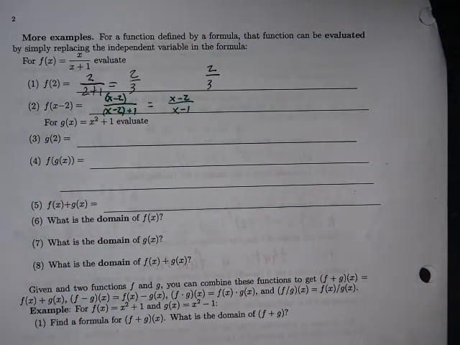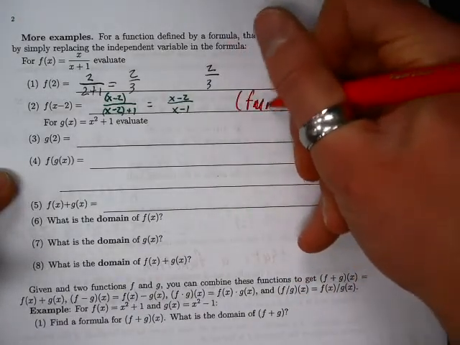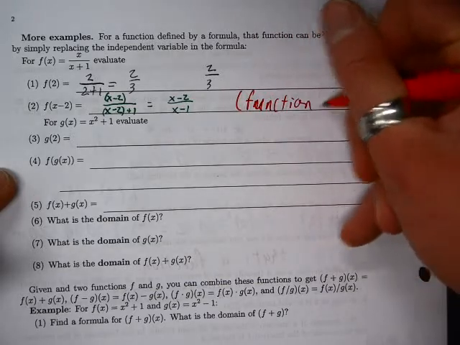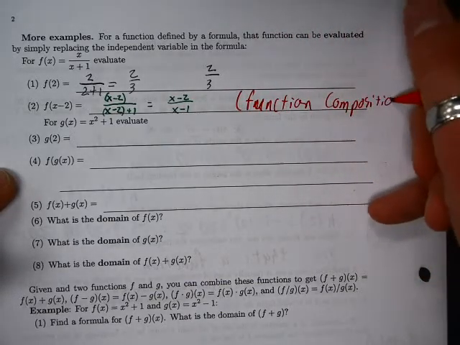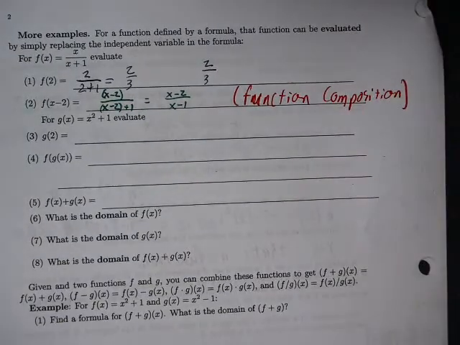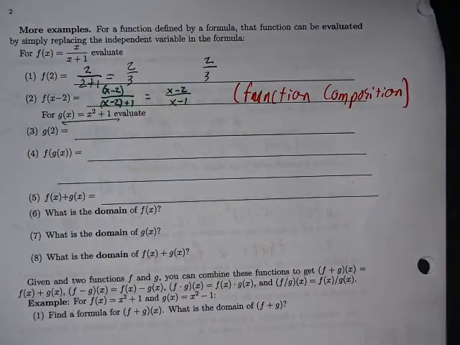And the buzzword for what I just did is function composition. You can compose functions together like that. If you have another function, say g of x equals x squared plus 1, you can plug that function into f.